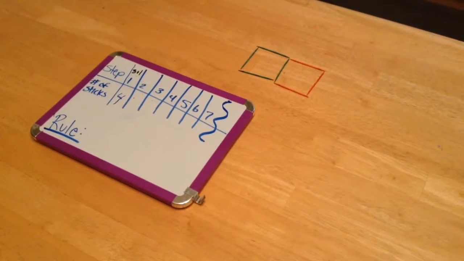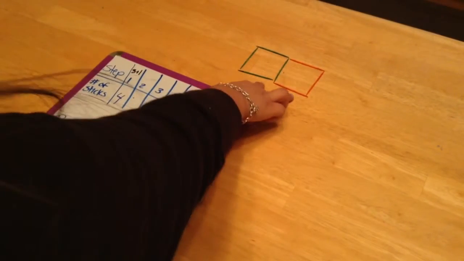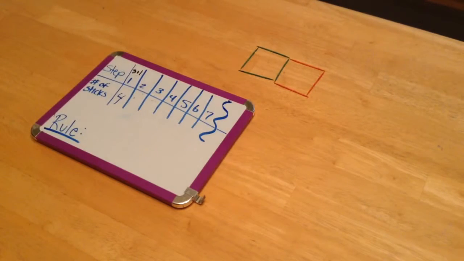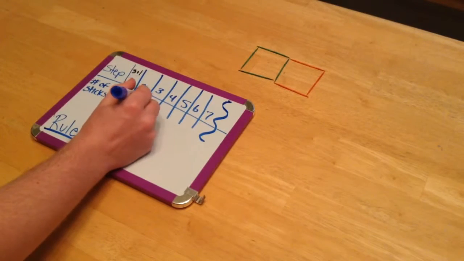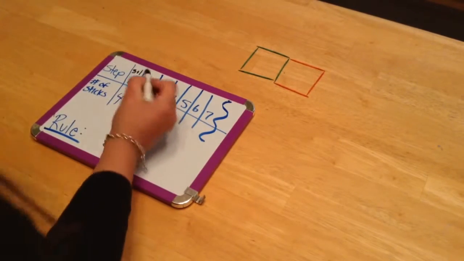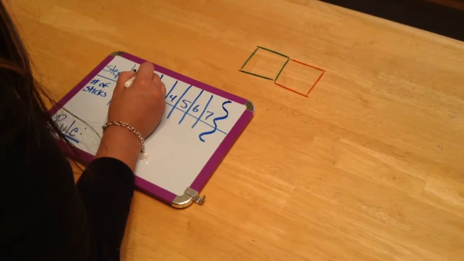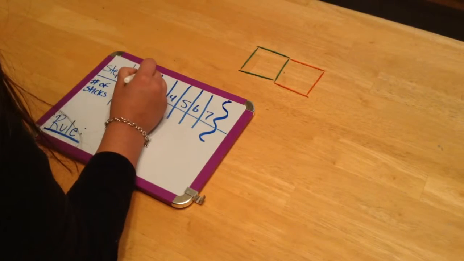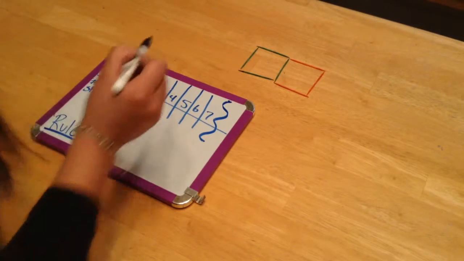Okay, so now I have how many groups of 3s? 2. 2 groups of 3s, and I still have that 1 side. Okay, so if we add that all together, how many is that? 7. Okay, so following this rule, we have 2 groups of 3s. What are we doing this? 2 groups of 3s plus 1.